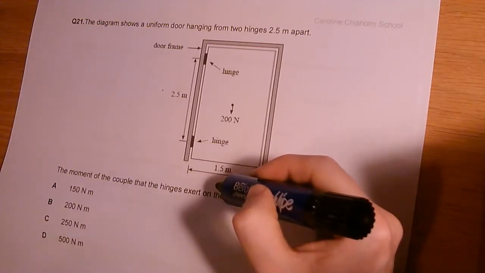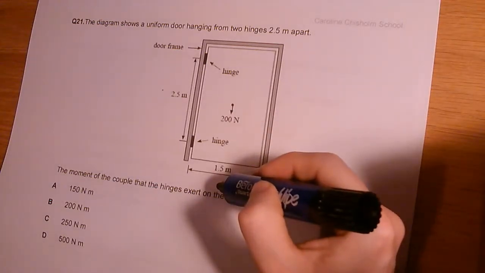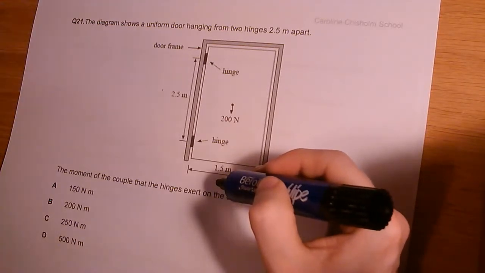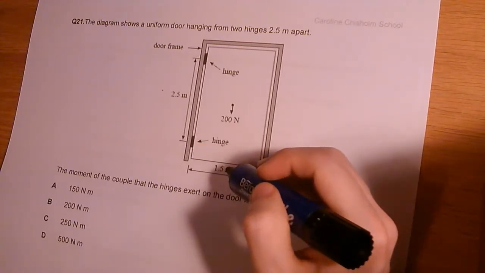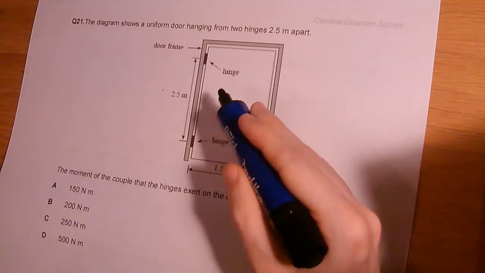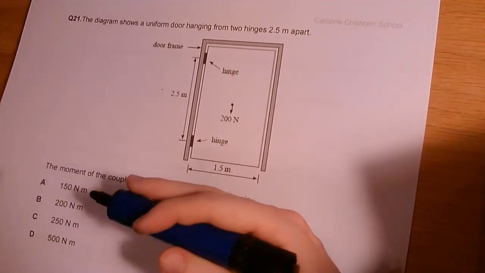That will give us our overall turning force. 200 times 0.75 is going to give you 150 newton meters. So if we've got 150 newton meters from the door, then we must have 150 newton meters from the hinges on the door. So the answer is going to be A, 150 newton meters.